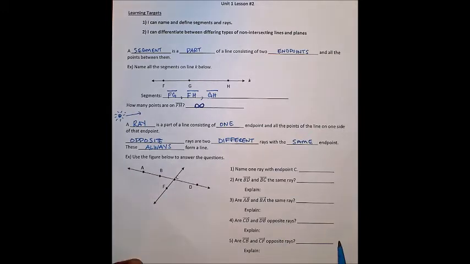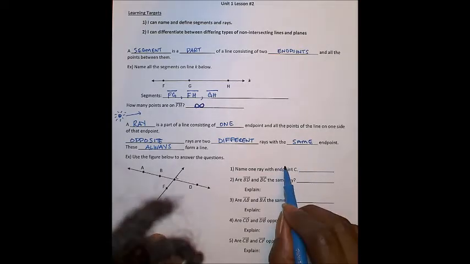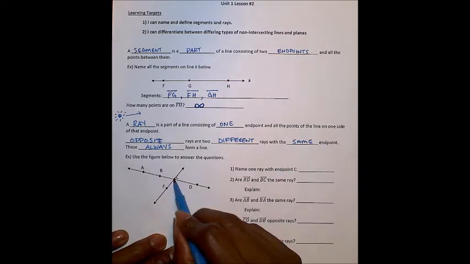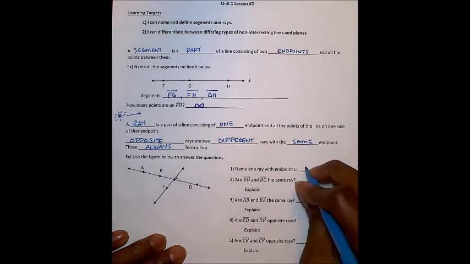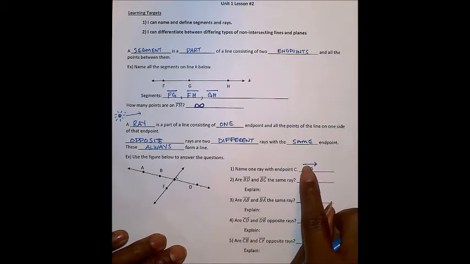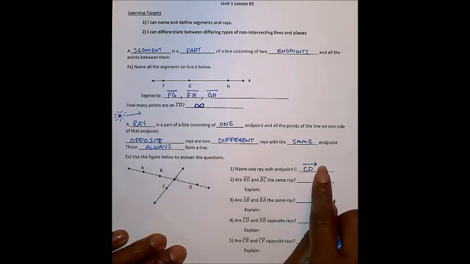Follow along with me for a few. It might be a good idea just to follow along with all of these. So number one, it says name one ray with endpoint C. So here's C, the endpoint. Okay, CD. This is one ray. The way that we name this, we always start with the endpoint. Where is it coming from? It's coming from C. And notice this notation: we have just a line with one arrow. That means it stops at C and goes on forever in the direction of D.